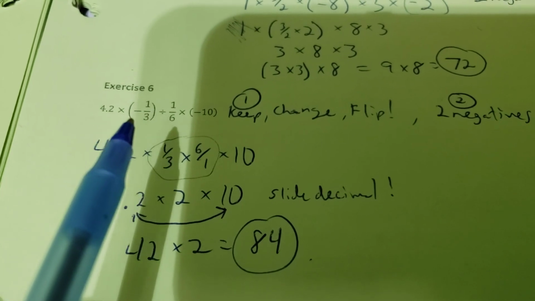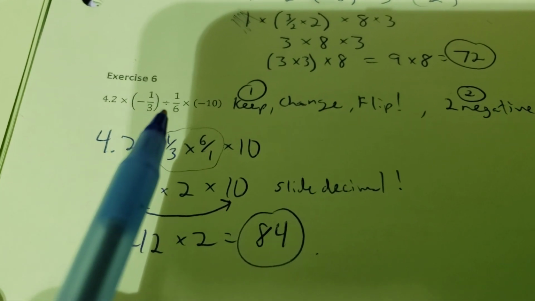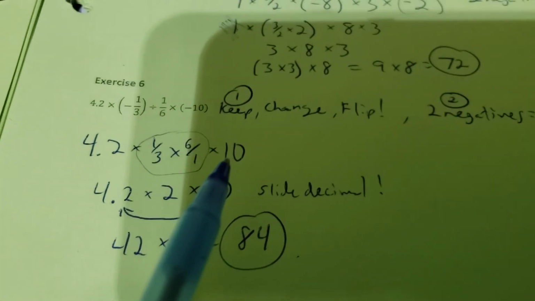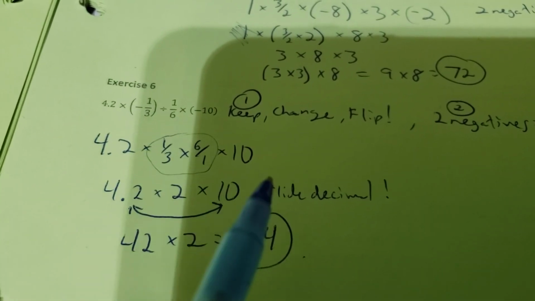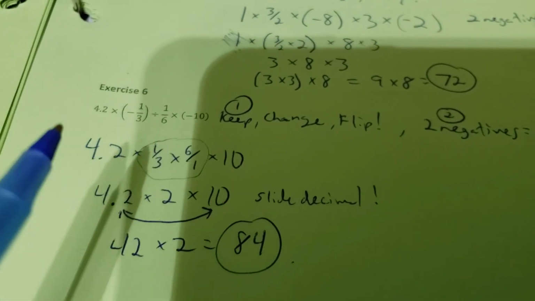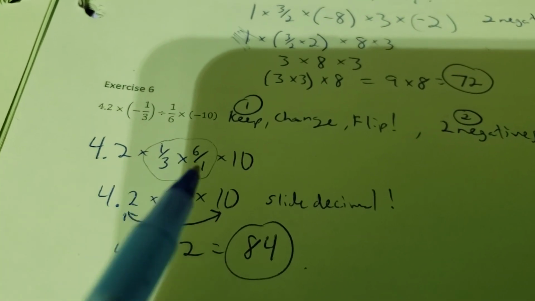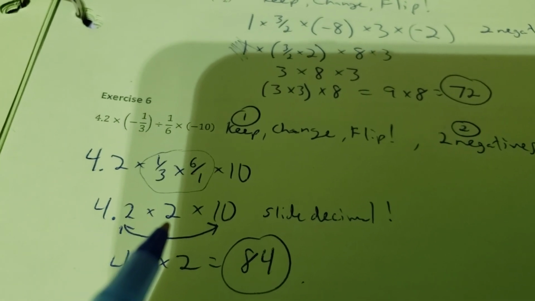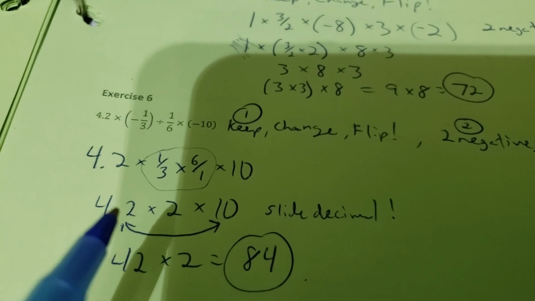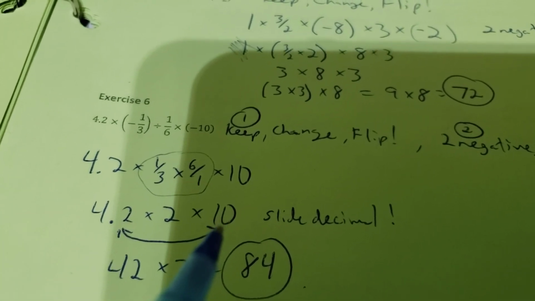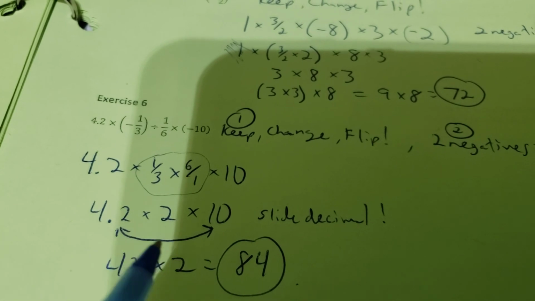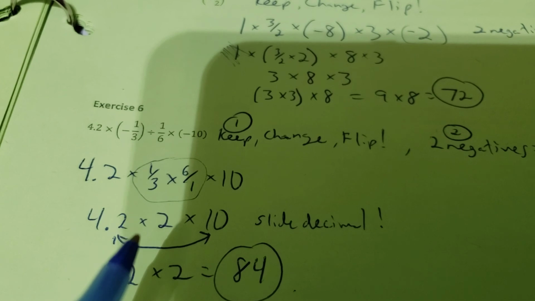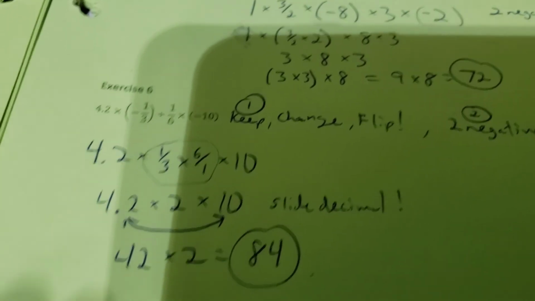So 4.2 times negative 1/3, change it to times, flip it to 6/1, and times by 10. Now there are 2 negatives here, so I know it's going to be a positive answer. So you notice I didn't even have any negatives in here right now. Now, 1/3 of 6. If I could split 6 3 equal ways, I get a 2. All right. Now, I got a 4.2 times a 2 times a 10. Well, if I have a 10, I can just technically slide the decimal 1 place. 4.2 times 10 is 42. 42 times 2 is 84.